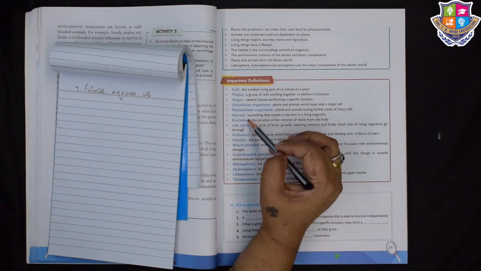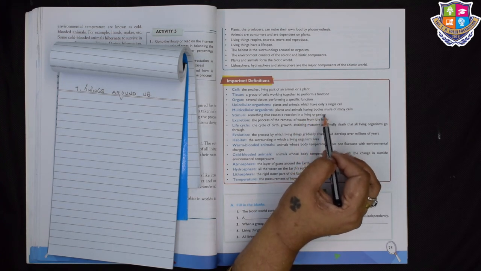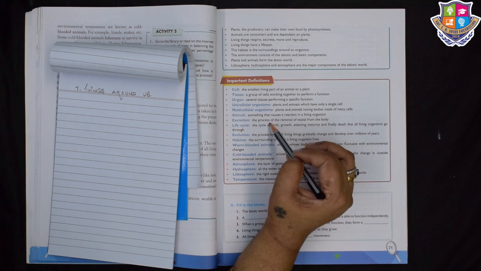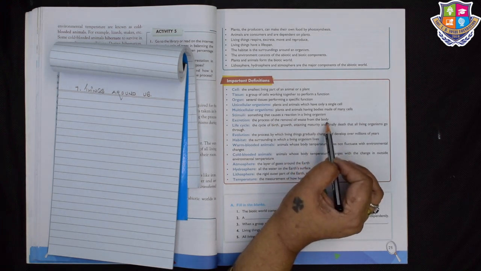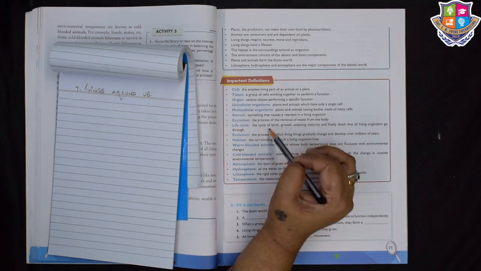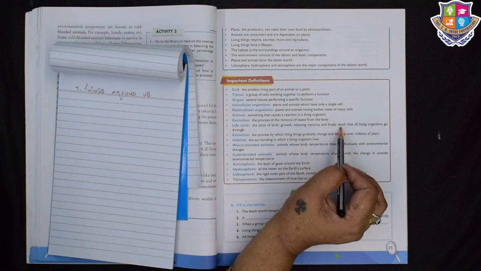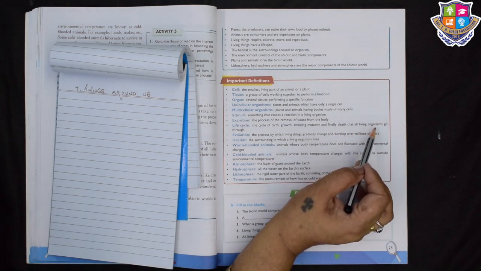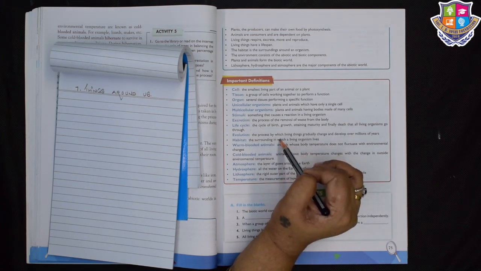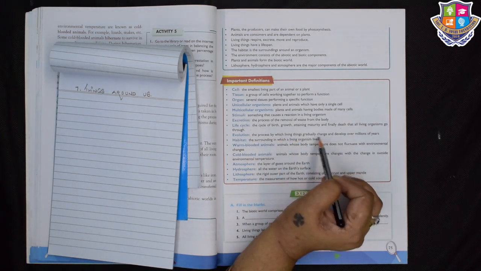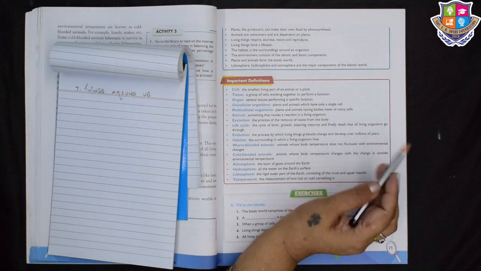What is a stimulus? Something that causes a reaction in a living organism. What is excretion? The process of the removal of waste from the body. What is life cycle? The cycle of birth, growth, attaining maturity, and finally death that all living organisms go through. What is evolution? The process by which living things gradually change and develop over millions of years.